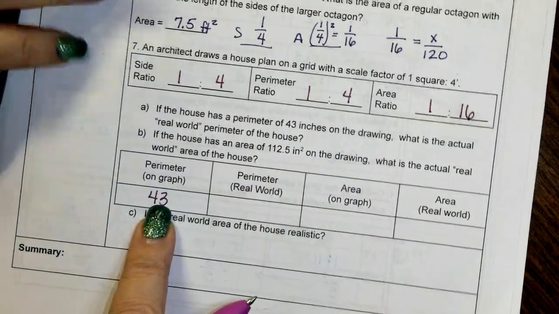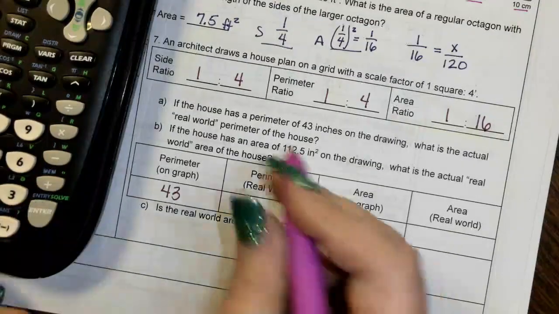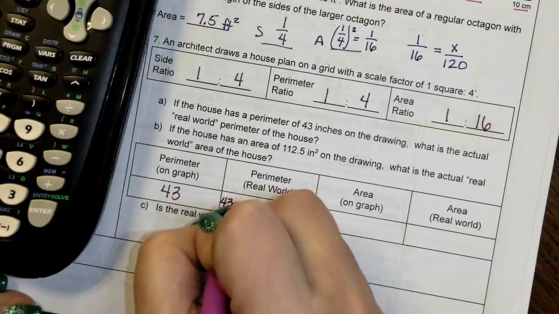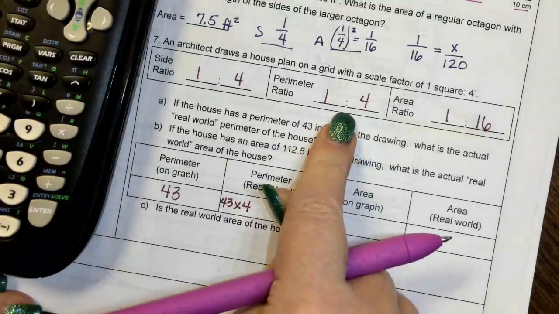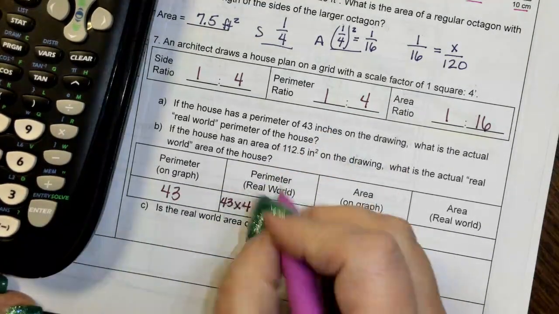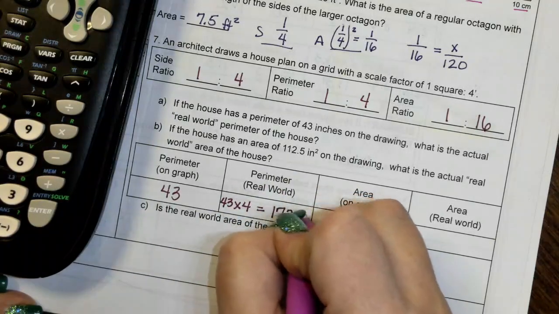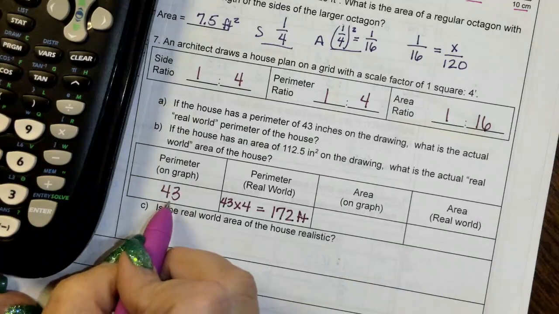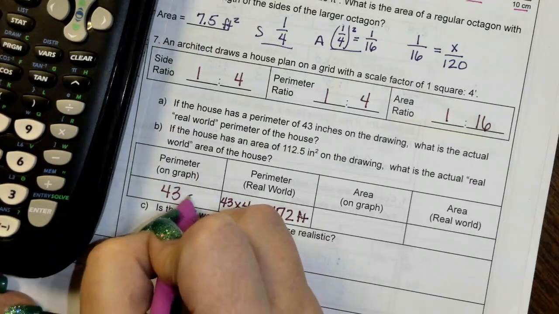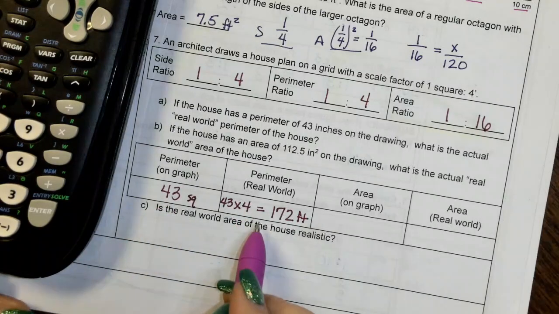Every 1 square on paper represents 4 feet in real life. So 43 squares on paper, 43 times 4. So you would take 43 and multiply it by 4, which is your perimeter scale factor, and you would get that your real world perimeter is 172 feet, right? So 43 squares on paper represents 172 feet in the real world.